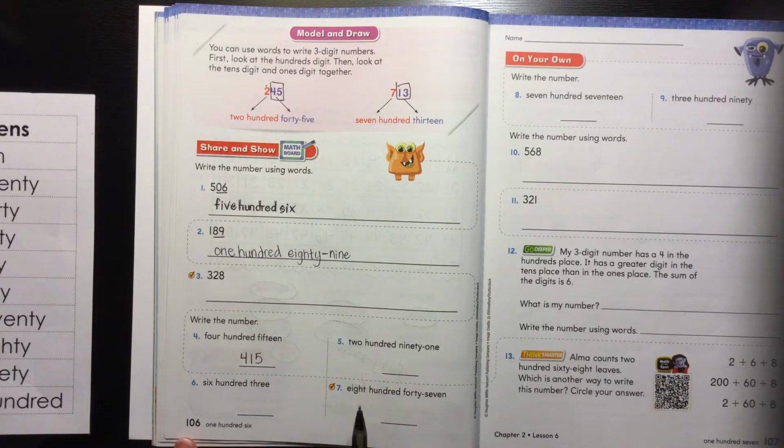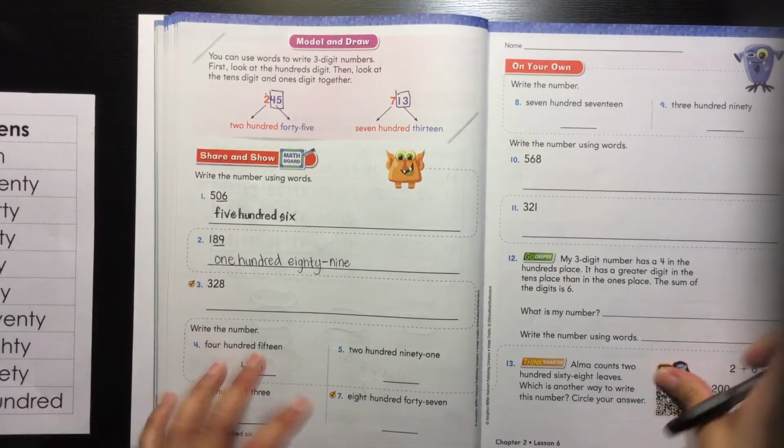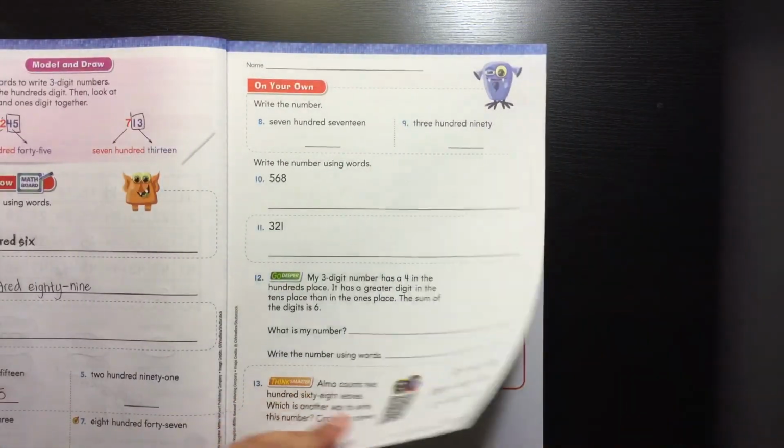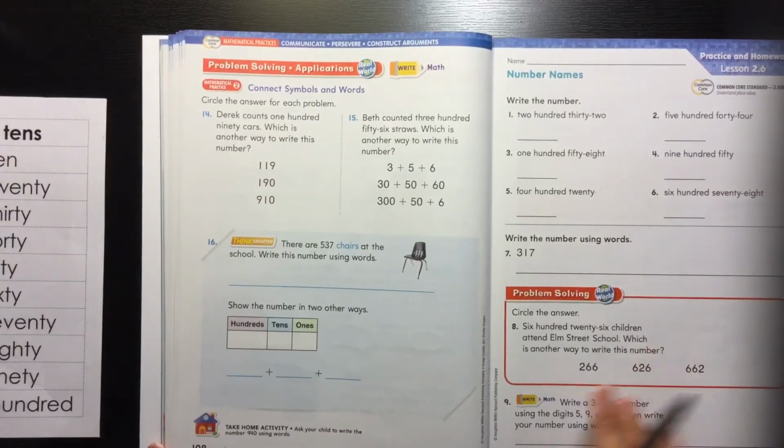So then go ahead and continue in this quick check problem. Then you can go ahead and complete the next page. And finally, the problem solving page.